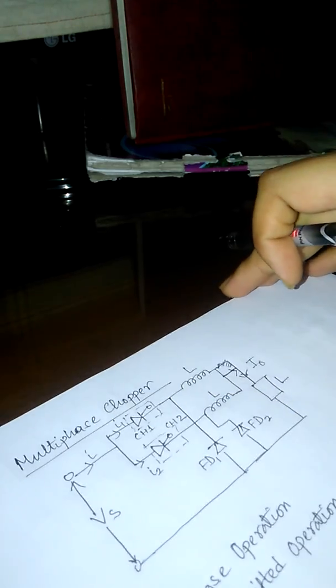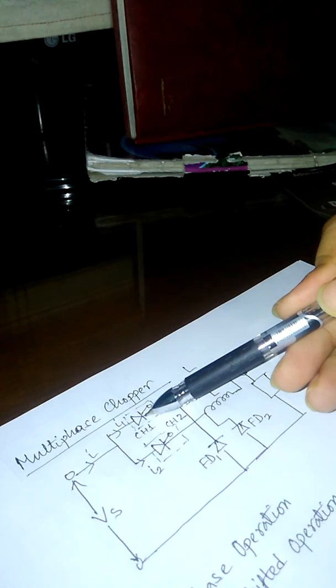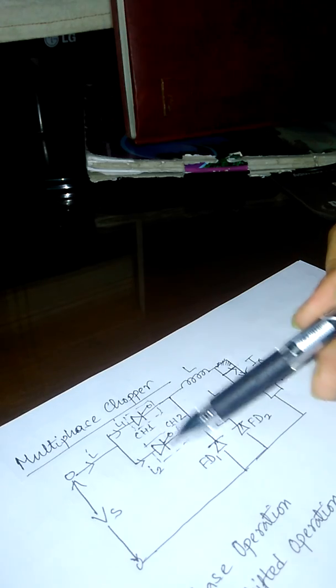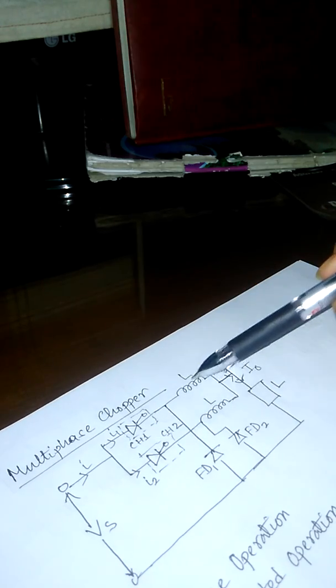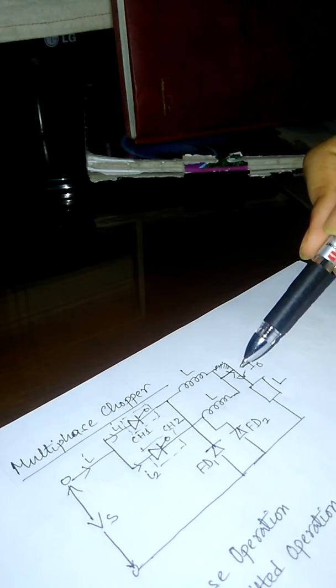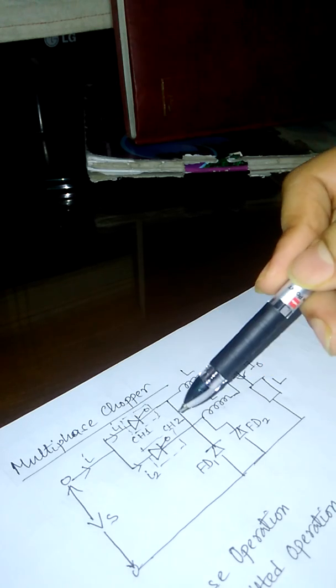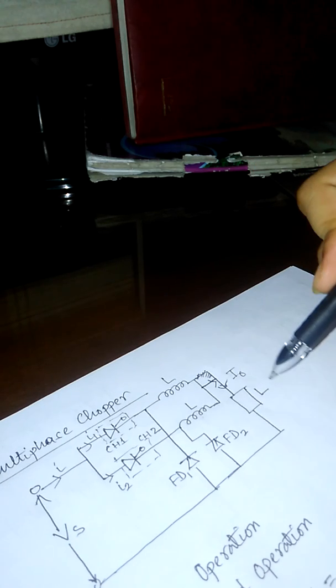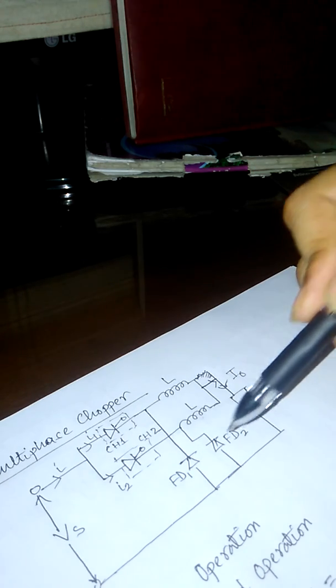So, what is the form? See, here these are the two choppers, CH1 and CH2. Both choppers are connected in parallel, and here two inductors are connected in series with these two respective choppers, and the value of the inductance of these inductors is sufficiently large that both choppers can work independently. This is the load connected in the circuit, and these are the two freewheeling diodes.